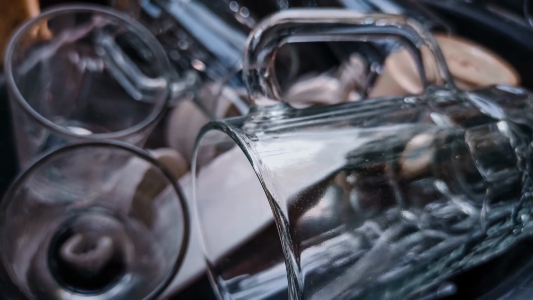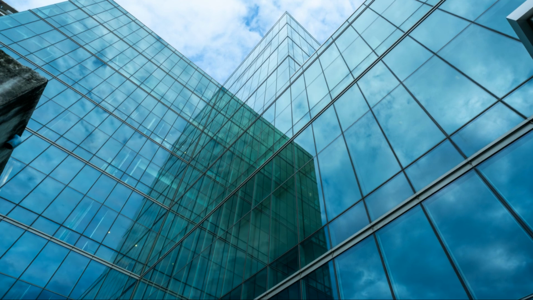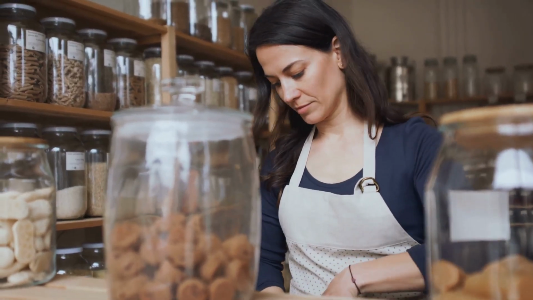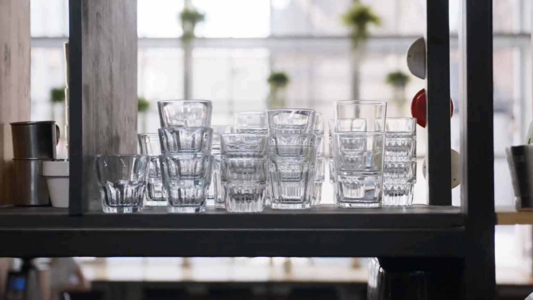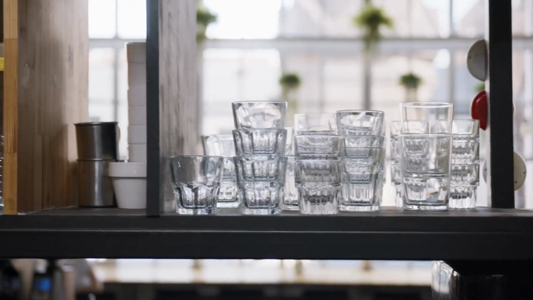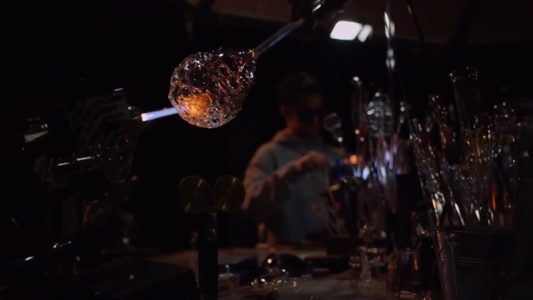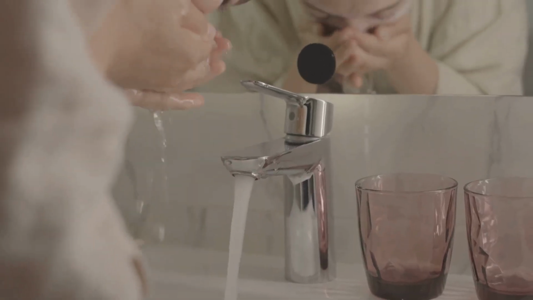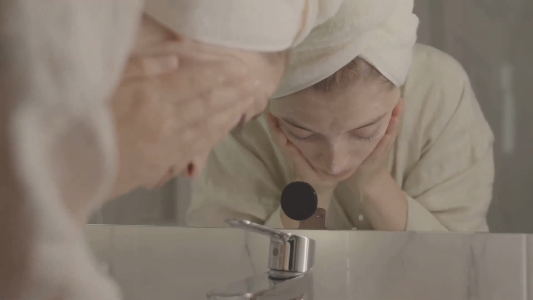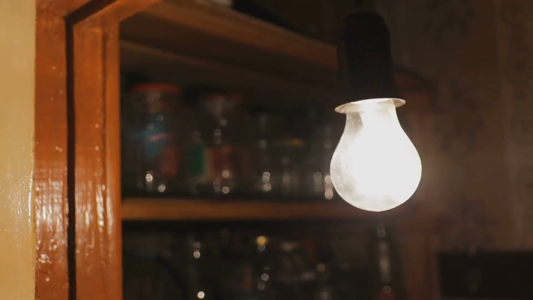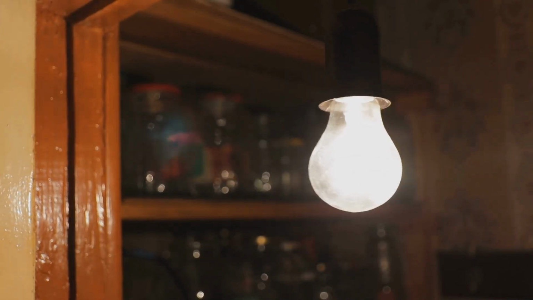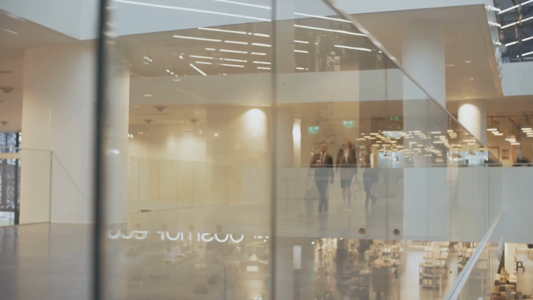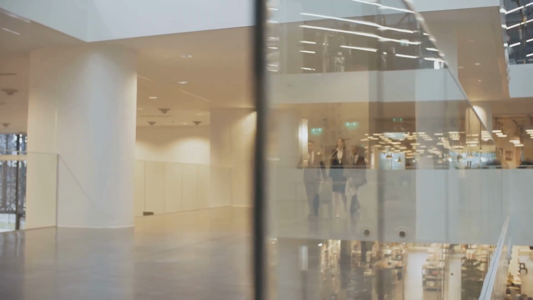Glass can be found everywhere. The windows in your home, office, vehicle, or local store are made of glass. Our dishes and glasses are made of glass. We use glass to make vases, ornaments, and jewelry. Glass is what makes the mirror that you look into to wash your face in the morning, or the light bulb that lights your room at night. It's everywhere around us, and is one of the oldest and most adaptable materials created by humans.